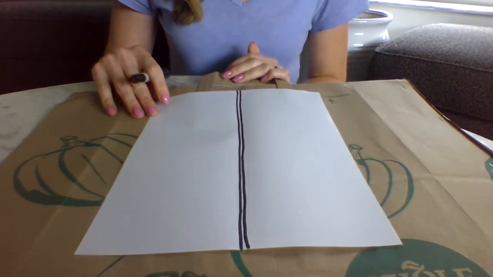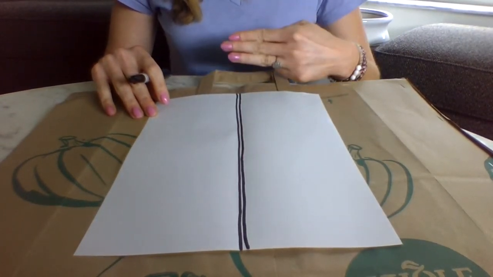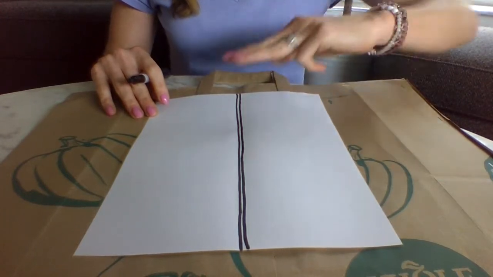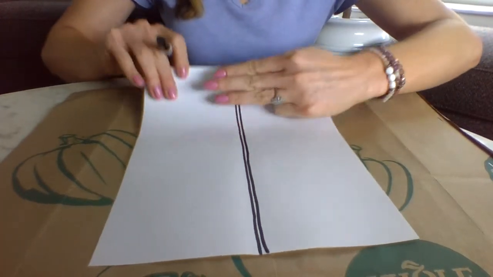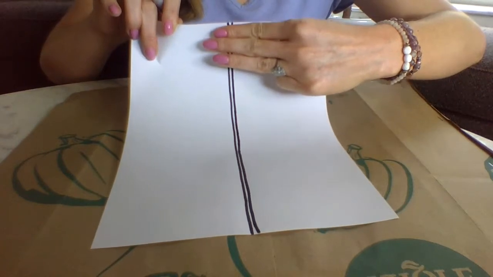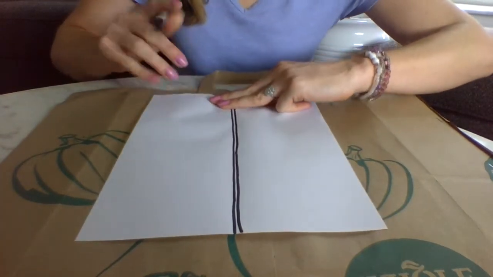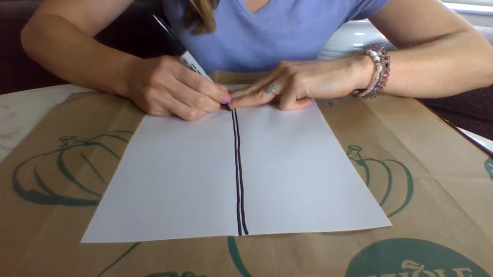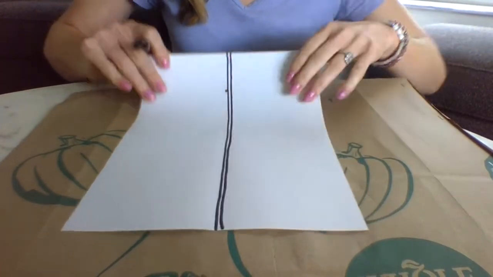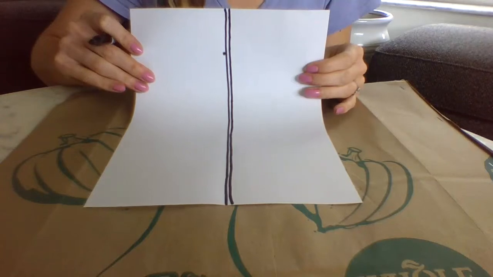Now, using 3 fingers as your measuring tool, we're going to measure 3 fingers from the top of your page. After your 3 fingers, you're going to put a dot on the side of one of your lines.